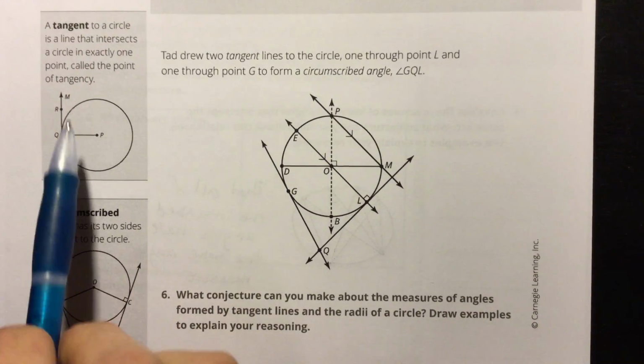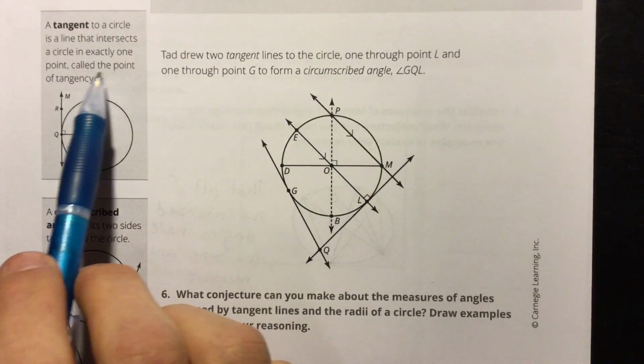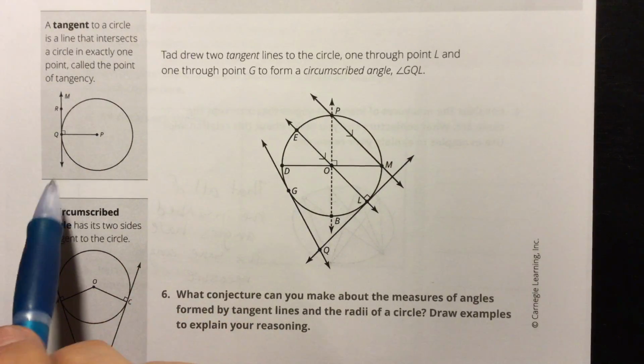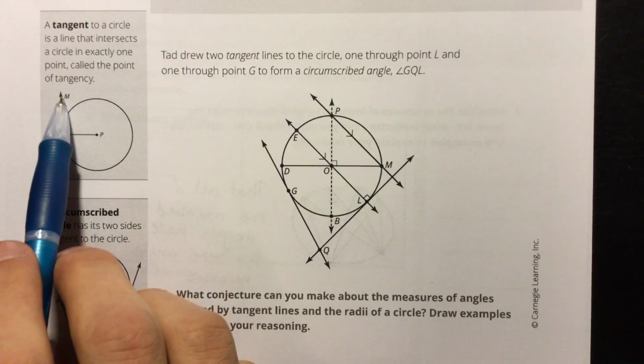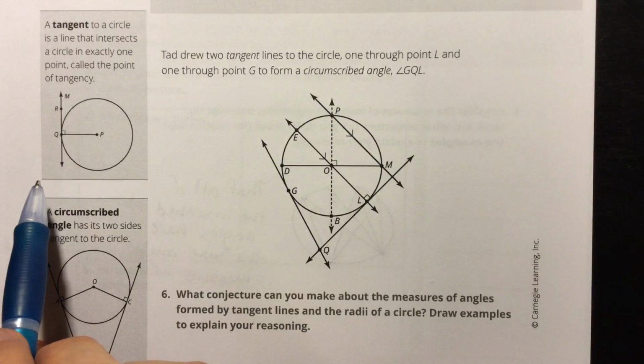There's also this description over here. A tangent to a circle is a line that intersects a circle in exactly one point, called the point of tangency. So you can see here's an example of a tangent line. It intersects the circle at point Q, and that's the only point that it touches the circle.